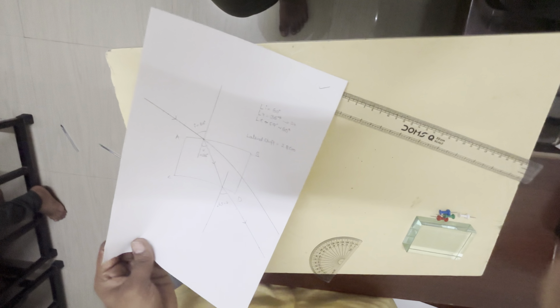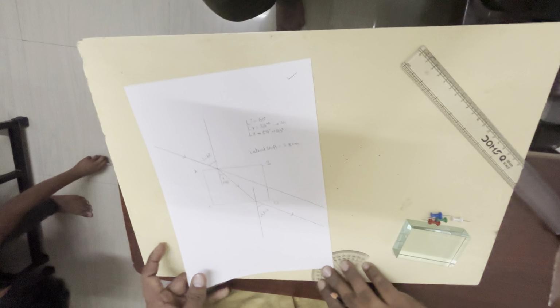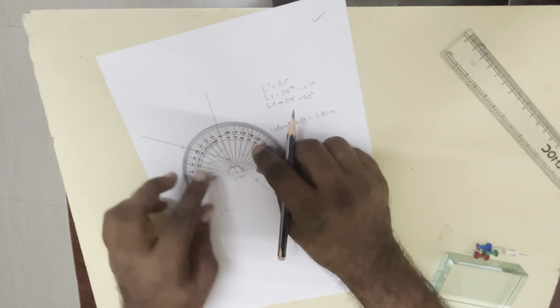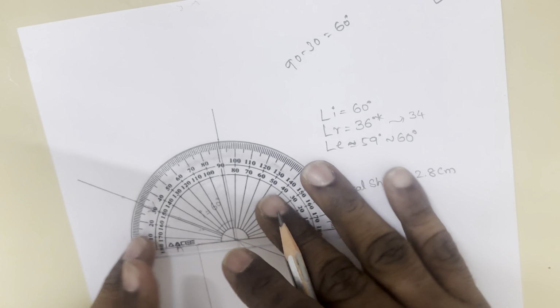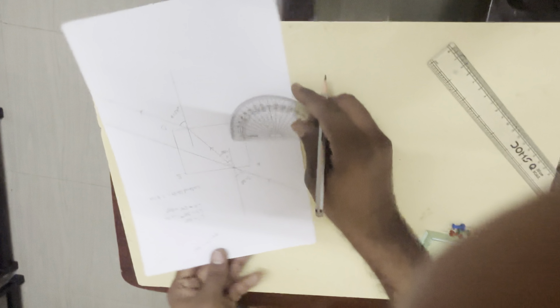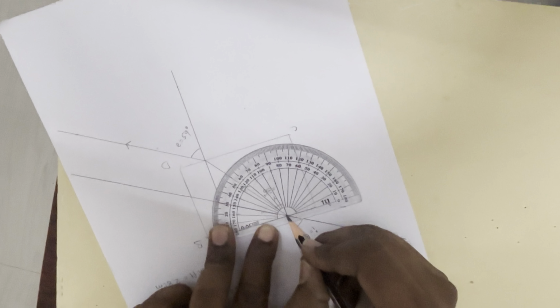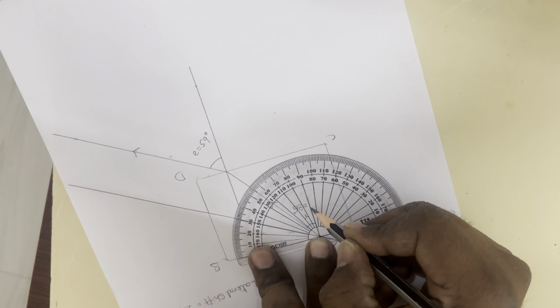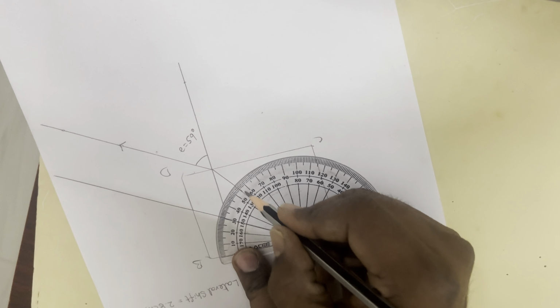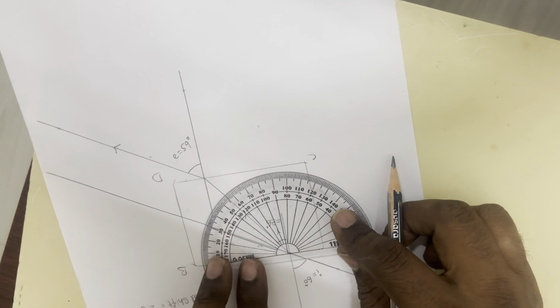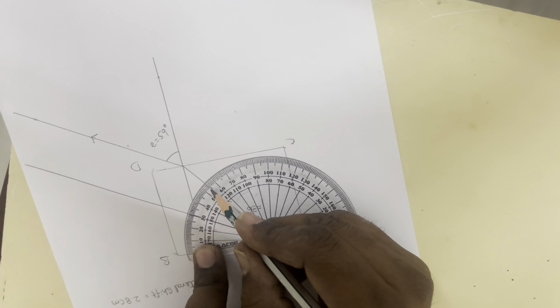In a similar way, I am going to find out the lateral shift for 60 degrees angle of incidence. Now 90 minus 30, it is 60 degrees. Now the angle of refraction I am going to find out. The angle of refraction I got as around 34 or 35. So the angle of refraction I got as 34.